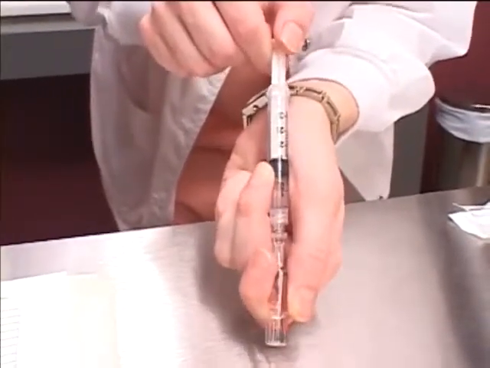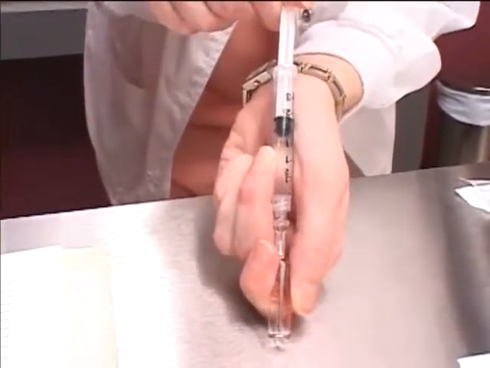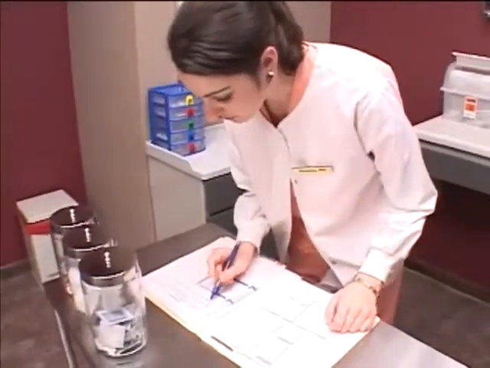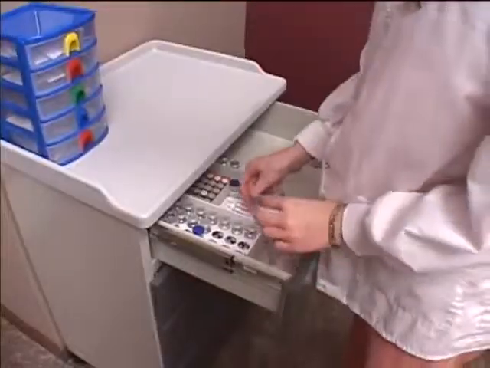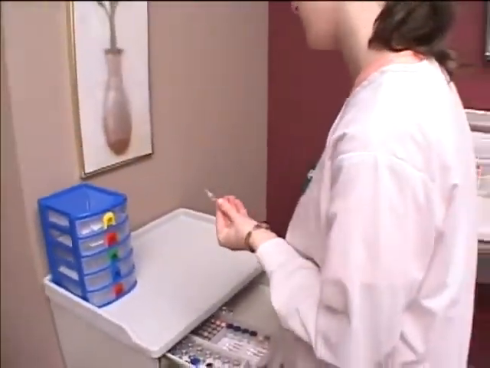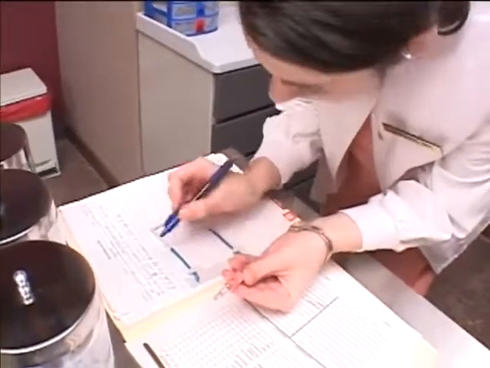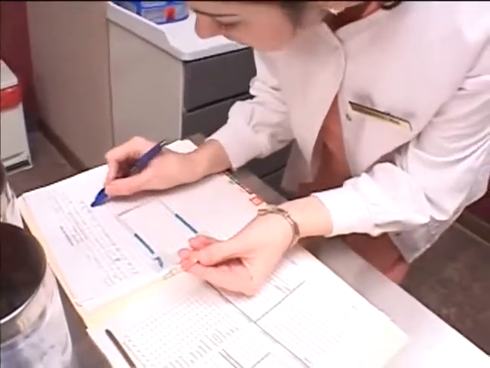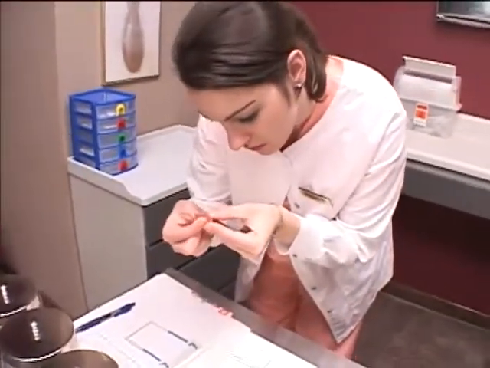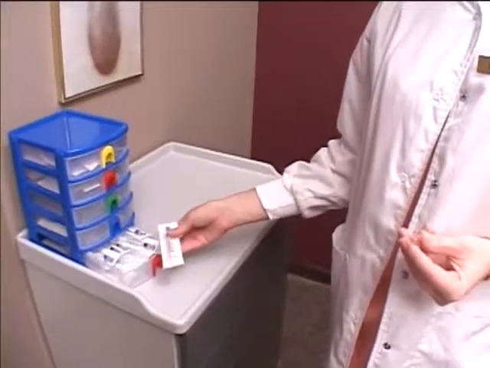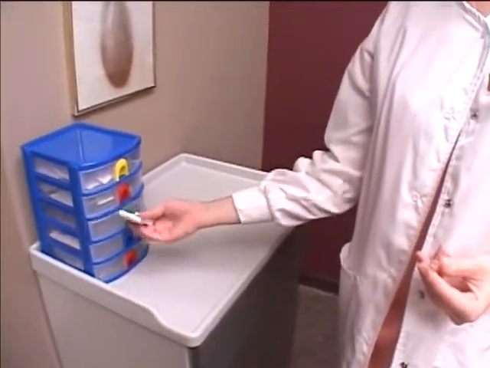When ordered to withdraw medication from an ampule for administration, you should begin by washing your hands. Check the physician's order. Select the appropriate ampule and prevent error by verifying it against the physician's order for the 6 rights. Determine the route the medication will be delivered to ascertain what size syringe and needle will be needed.